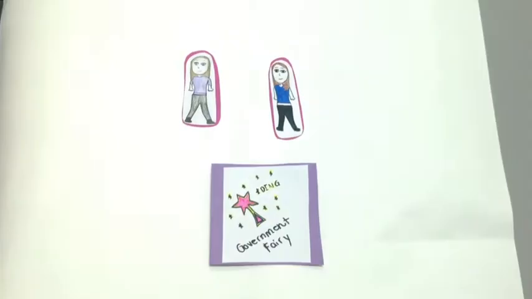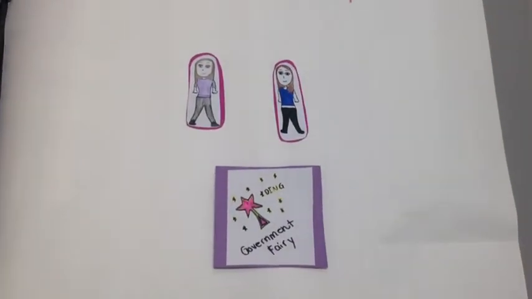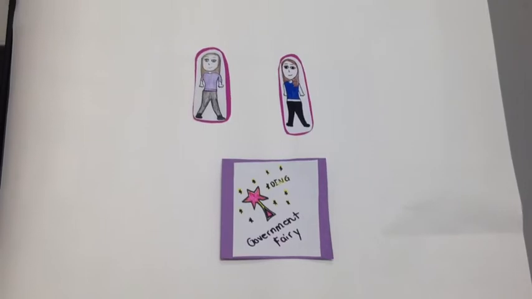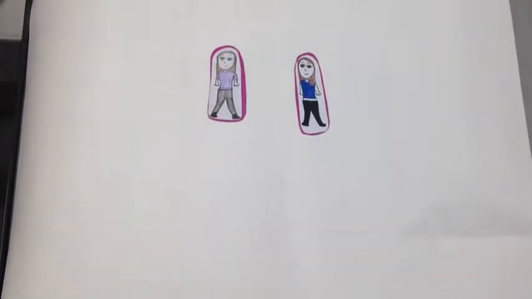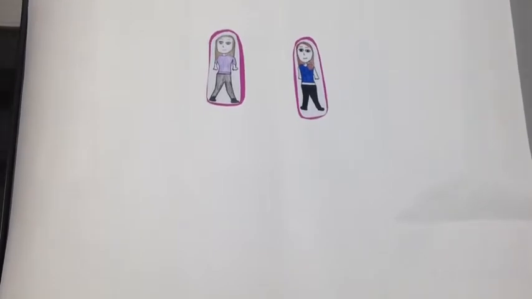Wait, stop. Okay, enough of this annoying stuff. Why do all these things happen? Did someone just wave their magic wand? Yes, Becca, a magic government fairy waved her wand, and we got our election process. Really? No! If we really want to know, we need to begin with the history.